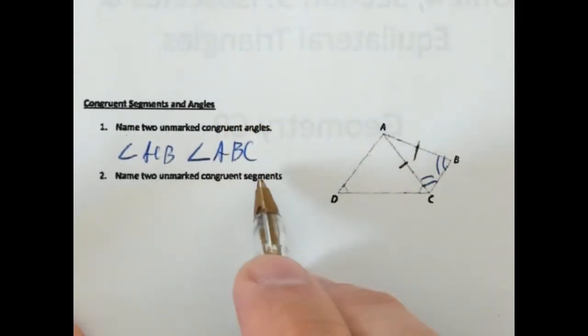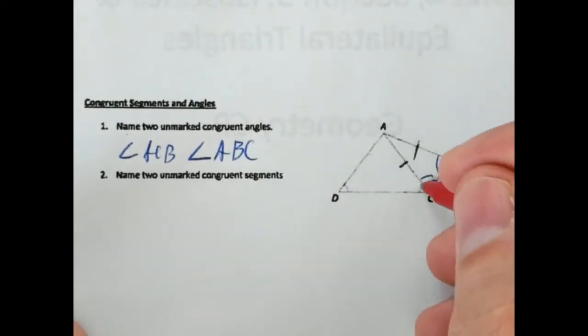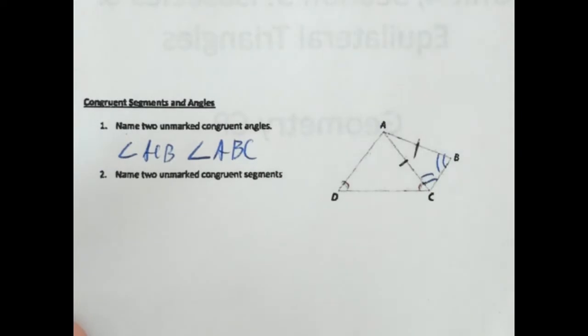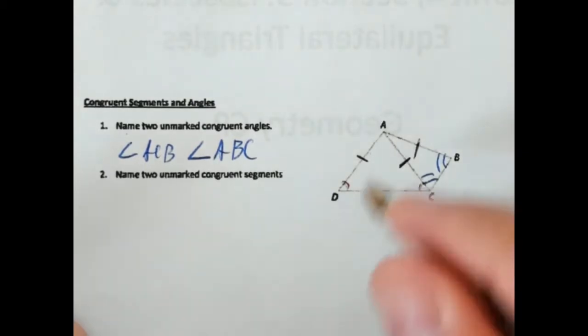Okay, name two unmarked congruent segments. Well, we know these two, let me go ahead and use a different color here. We know those two angles are congruent, therefore the sides opposite of them are congruent. So these two sides would be congruent, so it would be AD and AC.